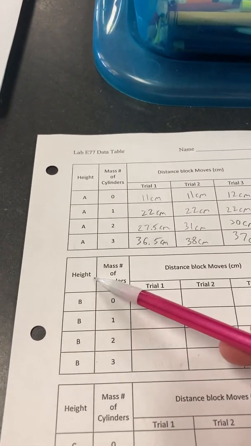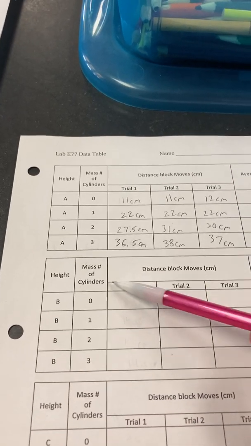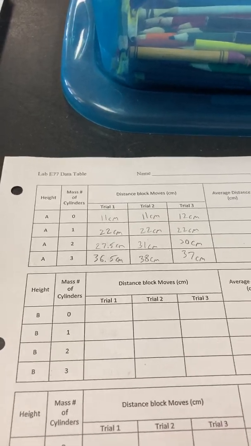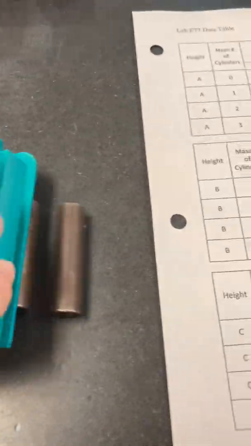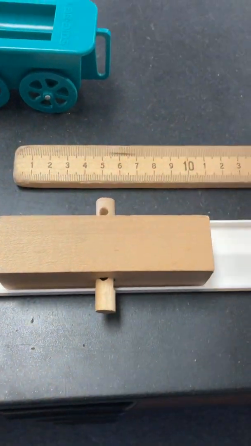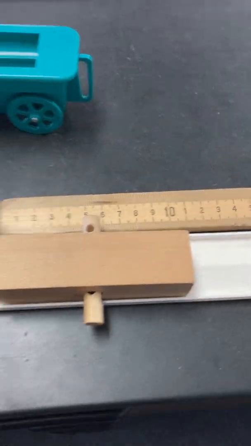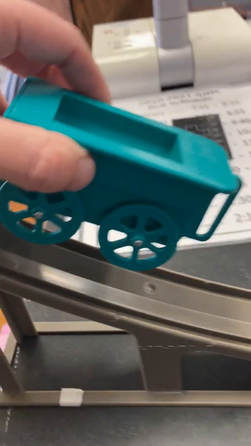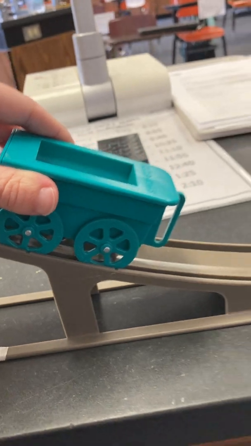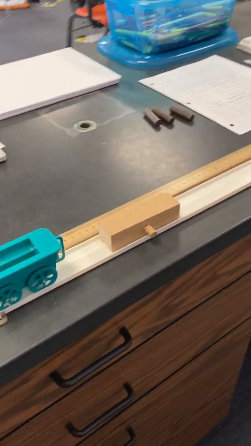Next, we're going to do notch B, which is the medium speed. Again, we're going to test all the different masses, and we're going to see if the mass affects the distance the block moves. So I'm going to empty my cart. Okay, we're going to start with 0 cylinders for the mass. Set up our block. Okay, and then we are now going to go to notch B. Notch B.